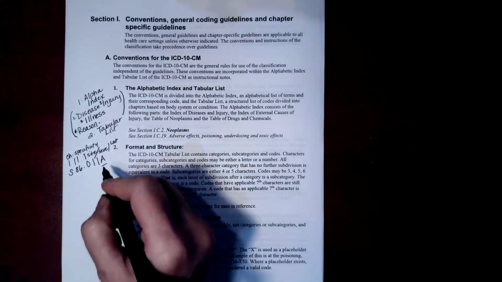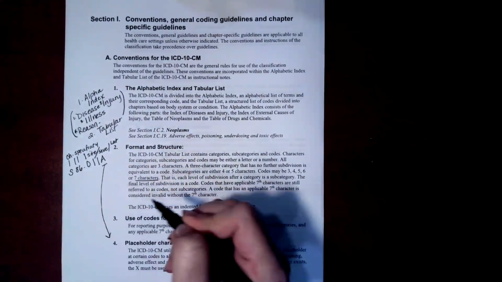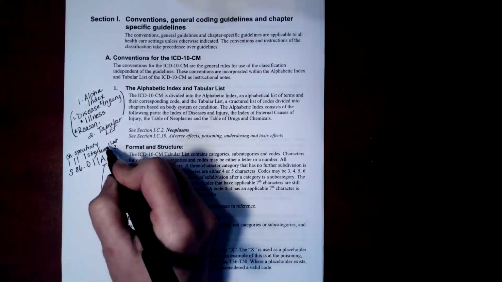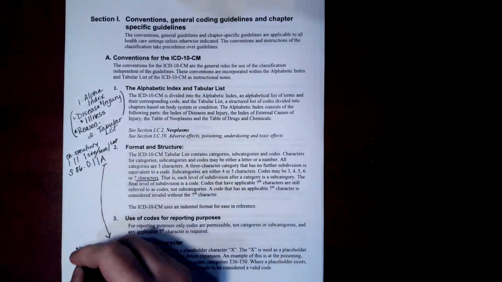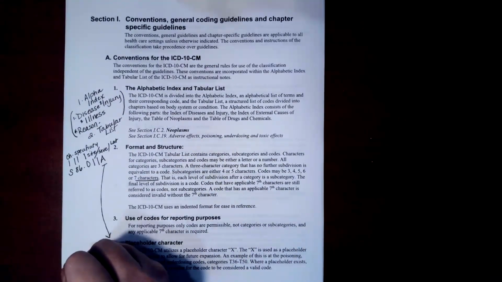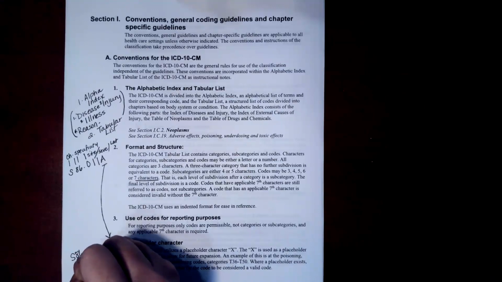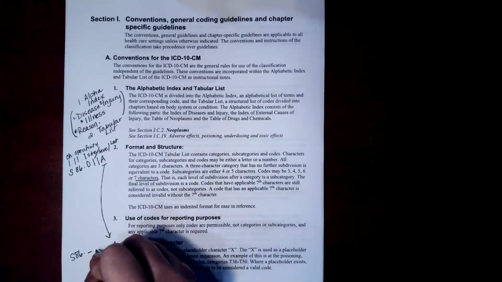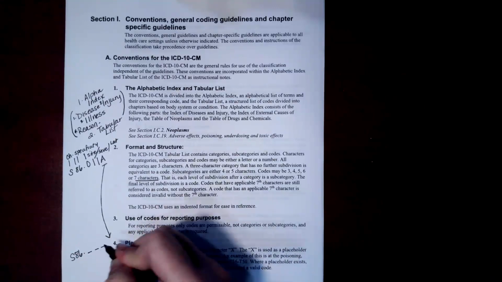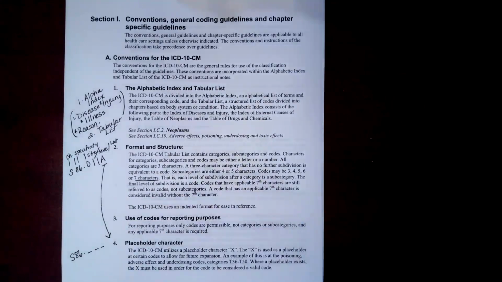right? And we don't have laterality, severity, or site. So say that the code ends and it does not include that site, severity, or laterality, because maybe it's not appropriate. Not all codes have those reporting characteristics.